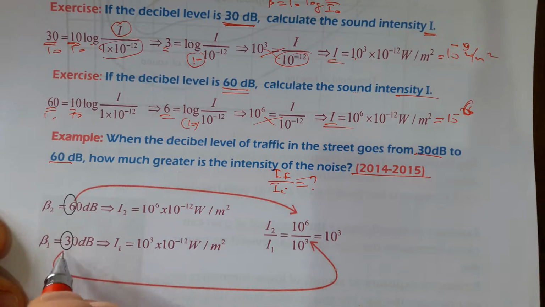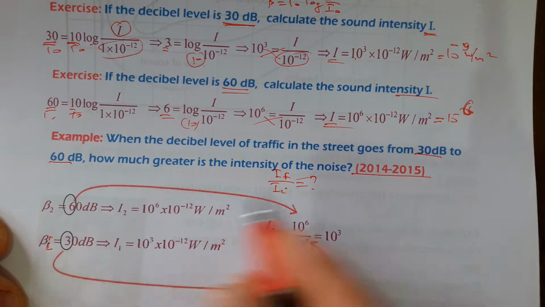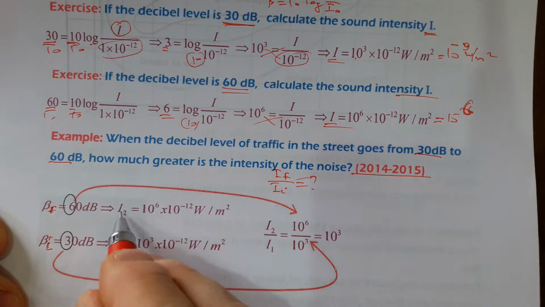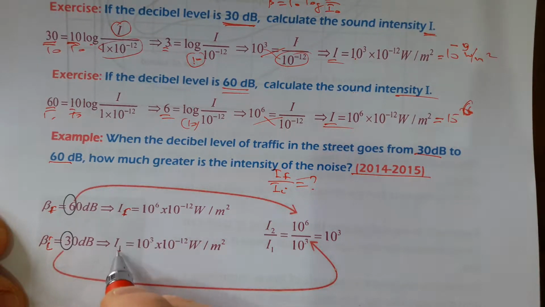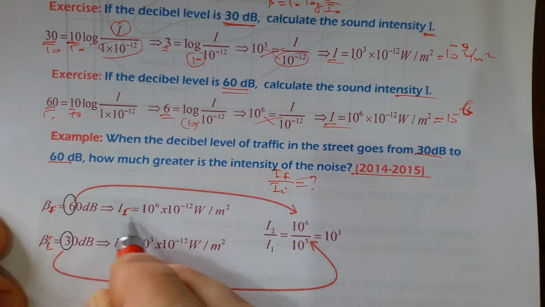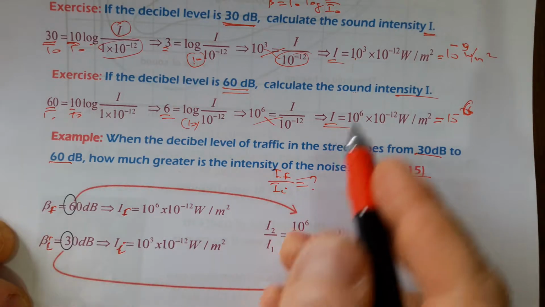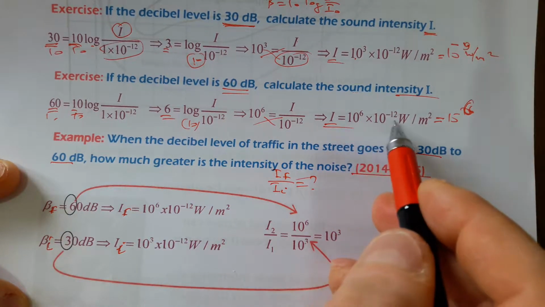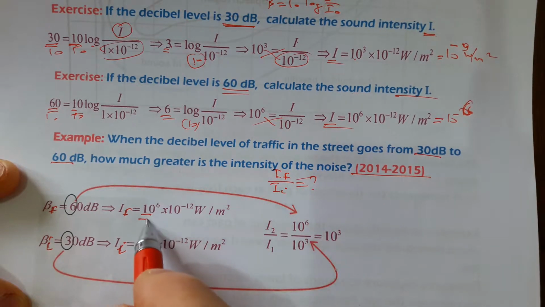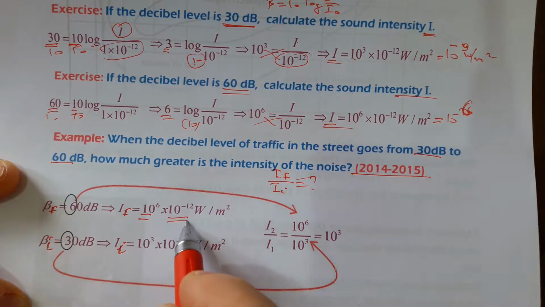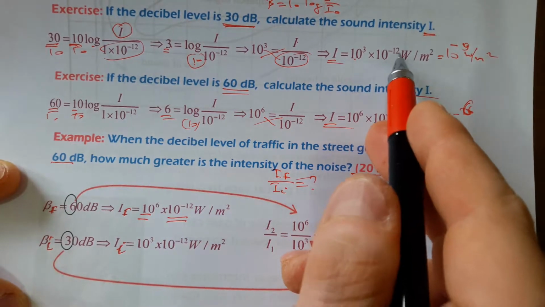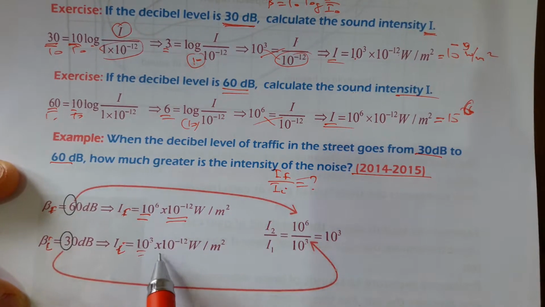Initially it is 30 decibel, so I'm going to write beta initial is 30 decibel. Finally it goes to 60 decibel, so beta final is equal to 60 decibel. We're going to calculate the sound intensity for initial and final. For 60 decibel, remember, it is equal to 10 to the power of 6 times 10 to the power minus 12. For 30 decibel, the first one we did, it is 10 to the power of 3 times 10 to the power minus 12.